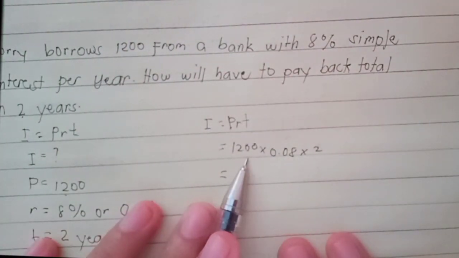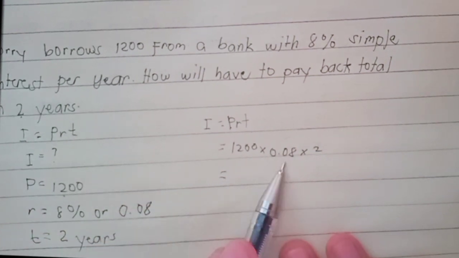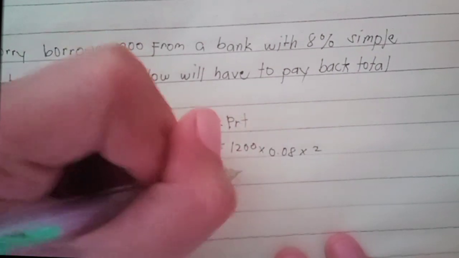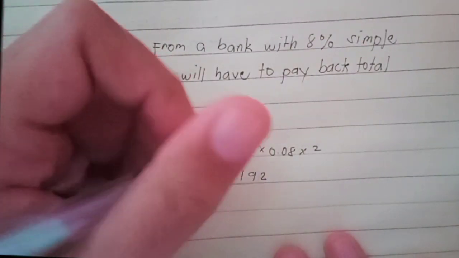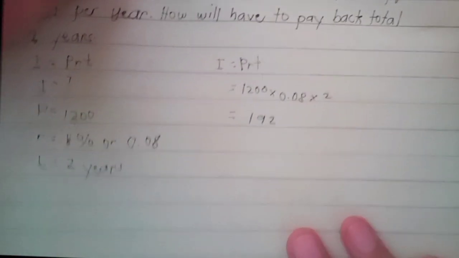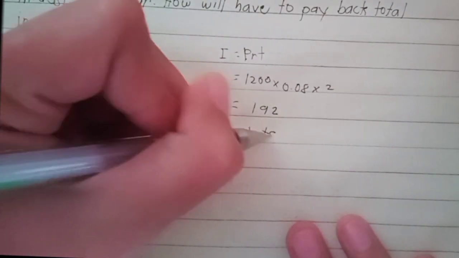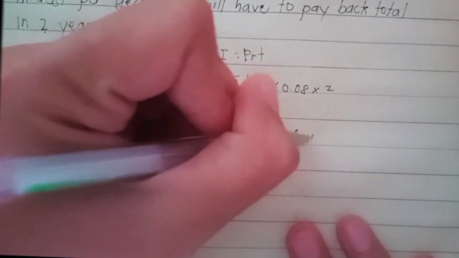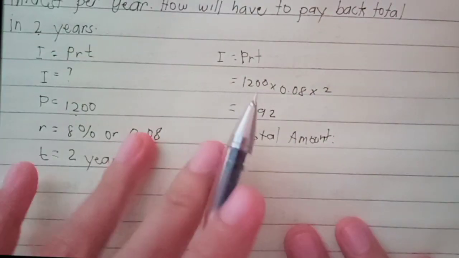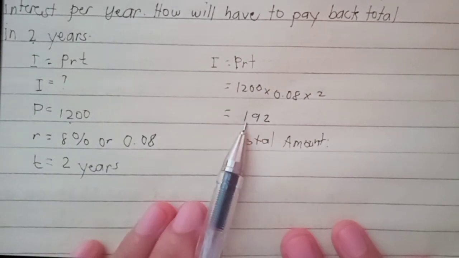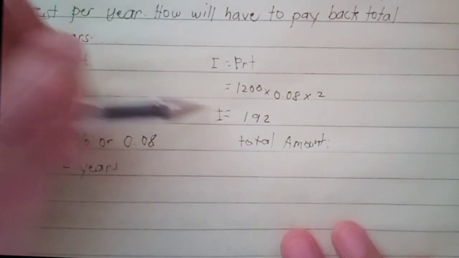So we have 1,200 times 0.08 times 2. So we've got 192. So for the total amount, we have to add the principal and the value of interest that we got. So the value of principal is 1,200, add the interest, 192.